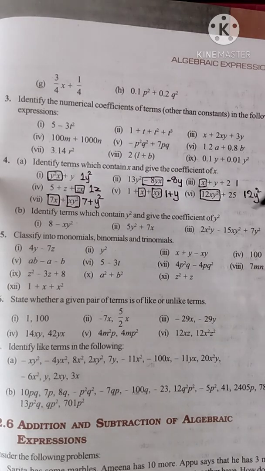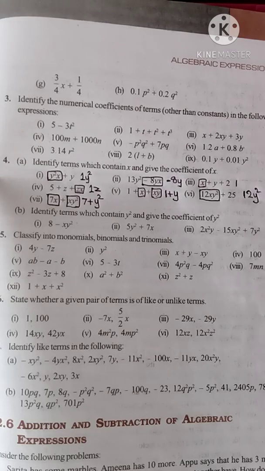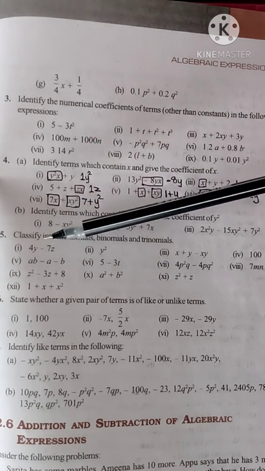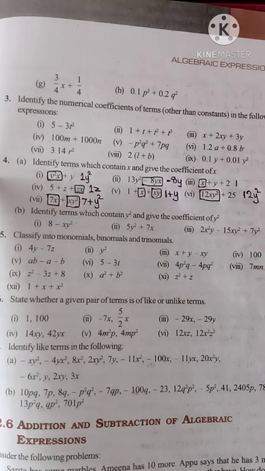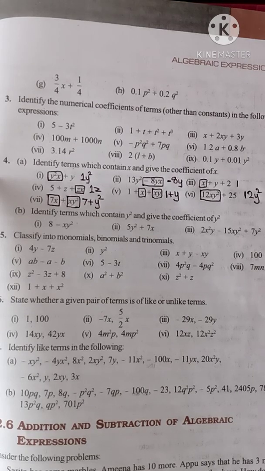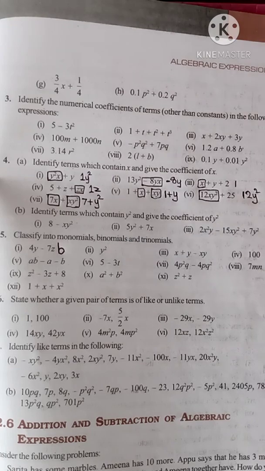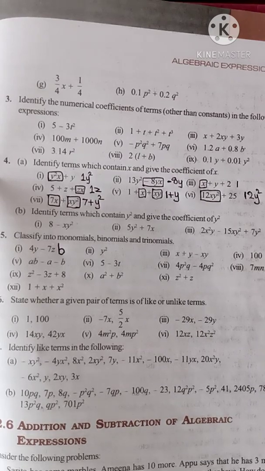Okay children? So, first question, 4y minus 7z. How many terms are there? First term 4y, second term minus 7z. Two terms, so binomial. Next question, y square. How many terms? Only one term. So it is a monomial, M.